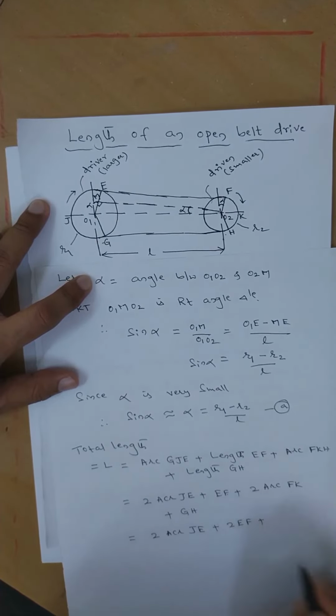The general formula: arc length equal to R into theta, right? This is the general equation. Apply the same here. Arc JE equal to R1, that is the radius of the bigger pulley, into what is the theta here? Theta is pi by 2 plus alpha, that is JE here. Therefore, pi by 2 plus alpha. Okay, this is JE.